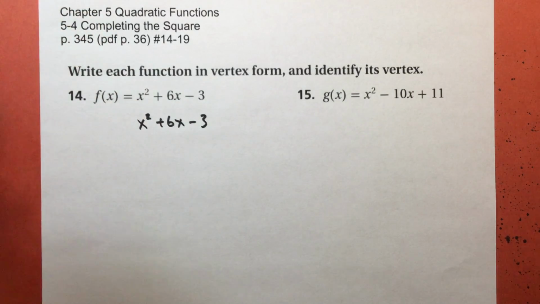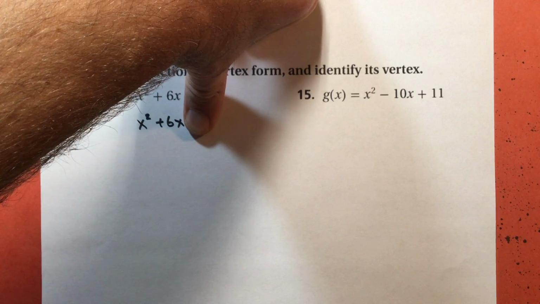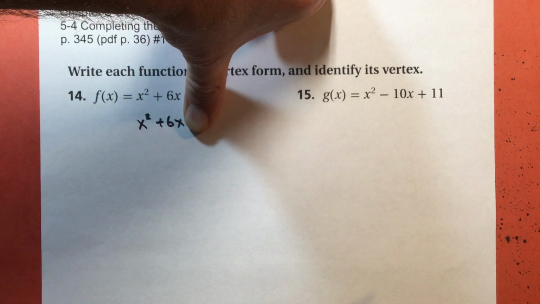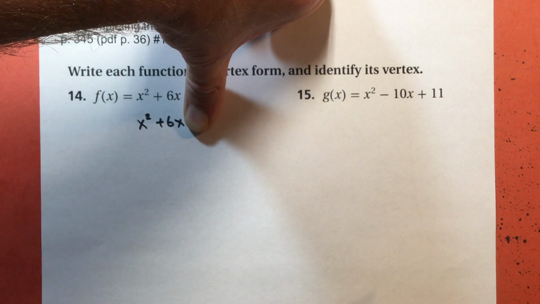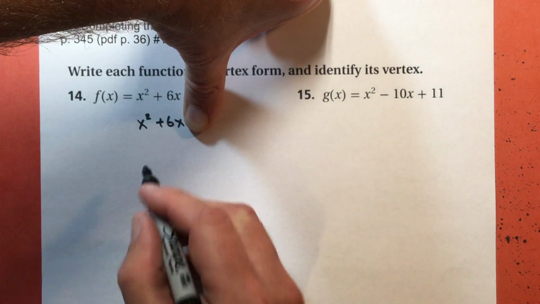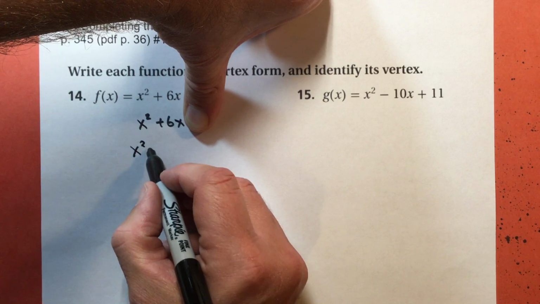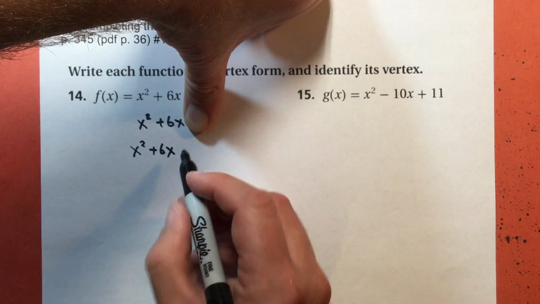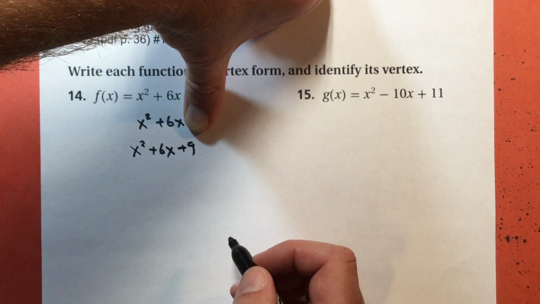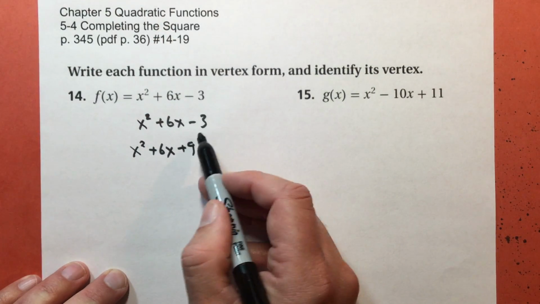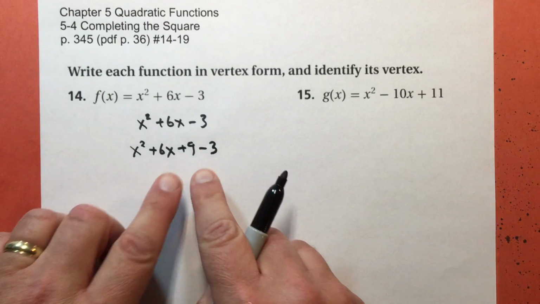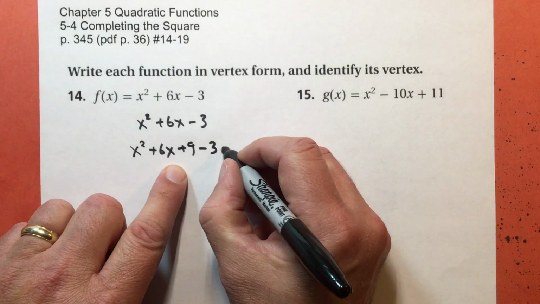Now, this part, the x squared plus 6x, that's what I'm going to complete to make my completing the square. I do x squared plus 6x, 6 divided by 2 is 3, and 3 squared is 9. The subtract 3 never went away, and because I'm adding 9, I have to subtract 9.